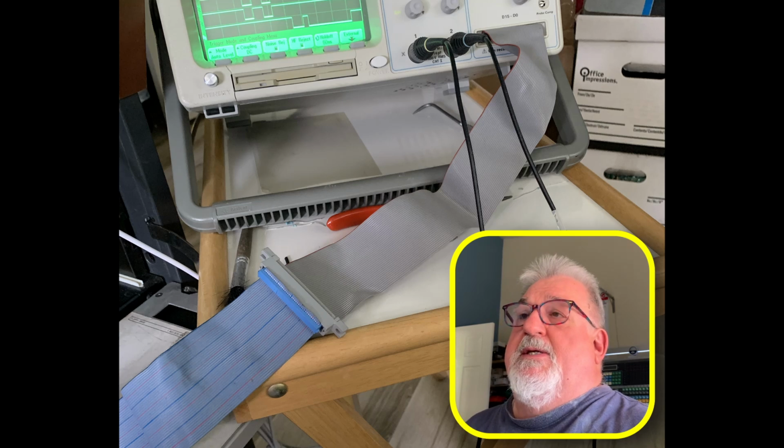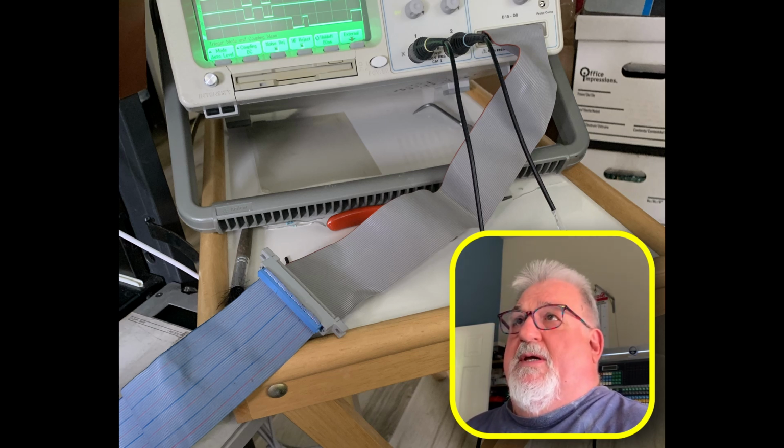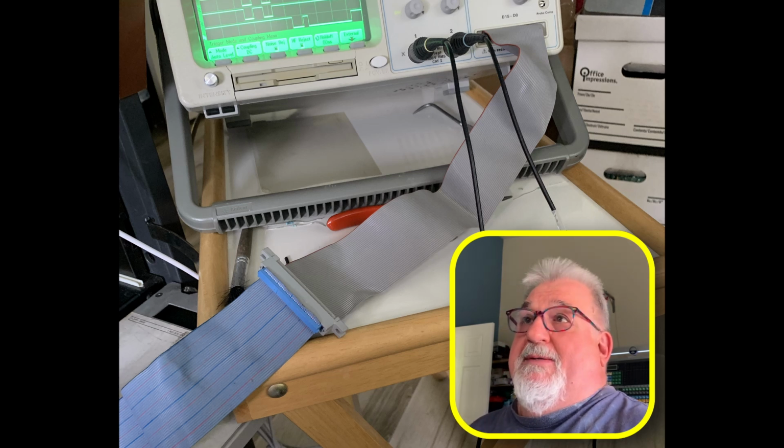Okay, and this is a picture of the 40-way ribbon cable. There's supposed to be an actual adapter and stuff, but I've just used the 40-way ribbon plugged into another 40-way ribbon to get over to the deck and actually send my signal lines to the scope.